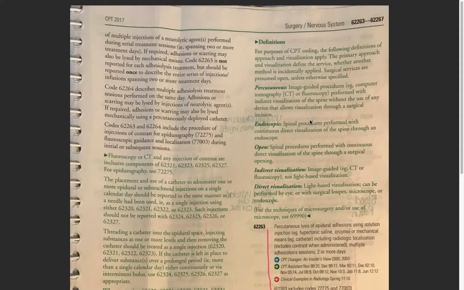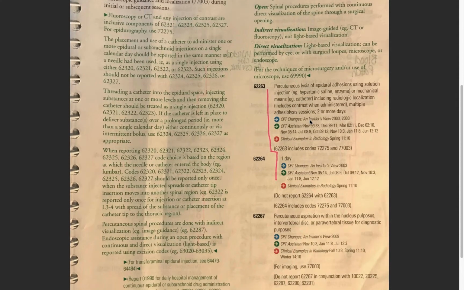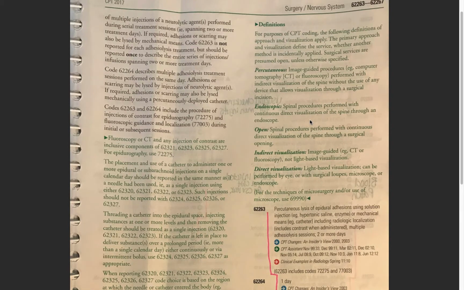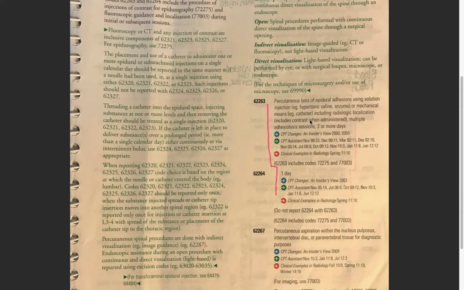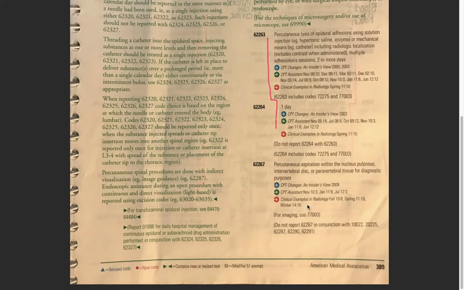Code 62263 is not reported for each adhesiolysis treatment, but should be reported once to describe the entire series of injections or infusions spanning 2 or more treatment days. The rest of this guideline section gives some good examples of the codes. You should read over those when coding these procedures. Let's go over some of the common ones.